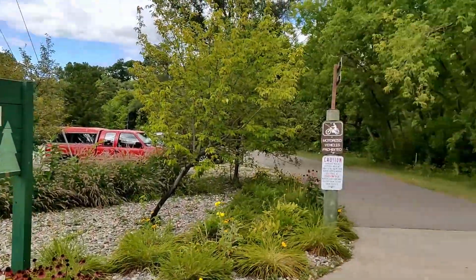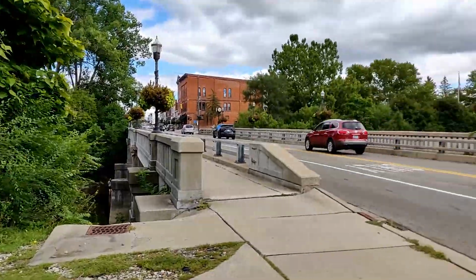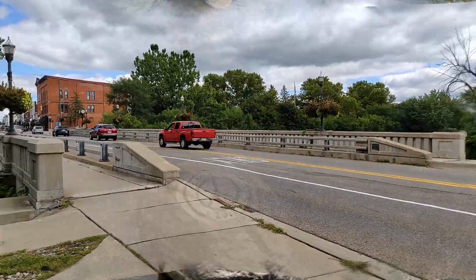Pedestrians can enjoy this bridge thanks to the Flushing River View Trail that starts at the Flushing Bridge and meanders along the Flint River.